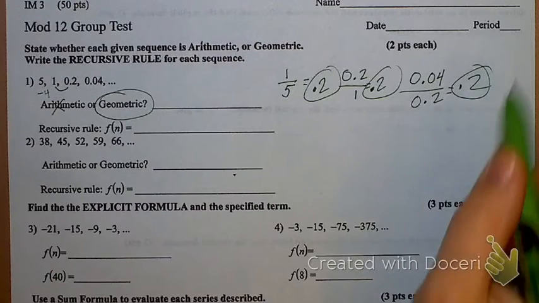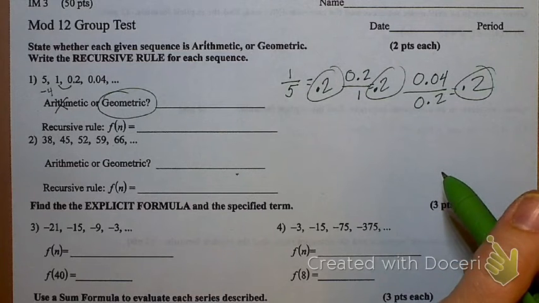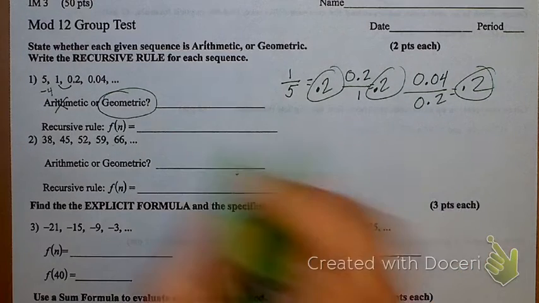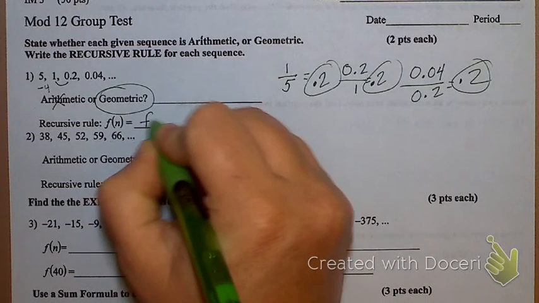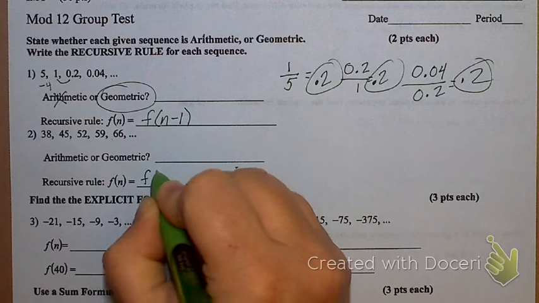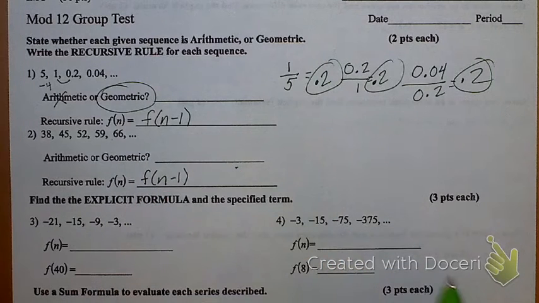Okay? Now, recursive rule for geometric. Well, technically for geometric and arithmetic, it's f of n equals f of n minus 1. Same thing down here. No matter what, it's f of n minus 1.